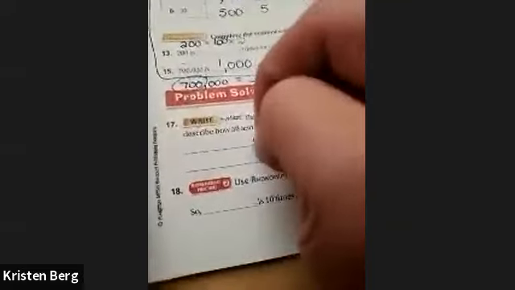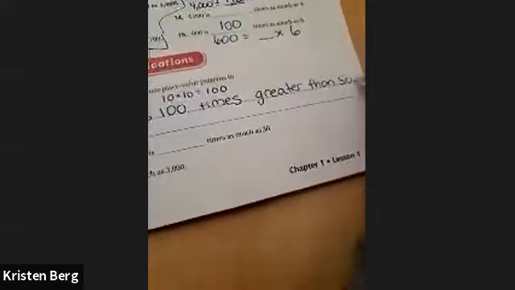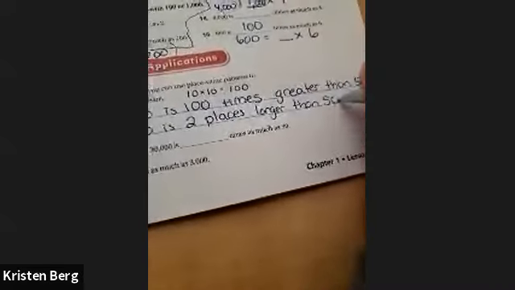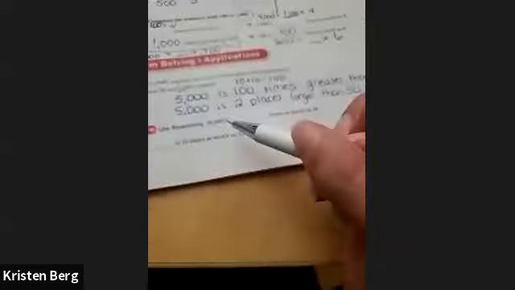You could have also flipped it around and said 5,000 is 100 times greater than 50. Why is that? Because 5,000 is 2 places larger than 50.